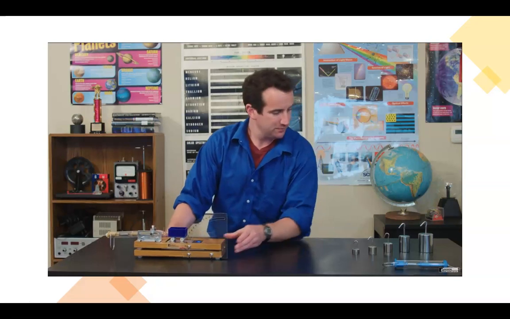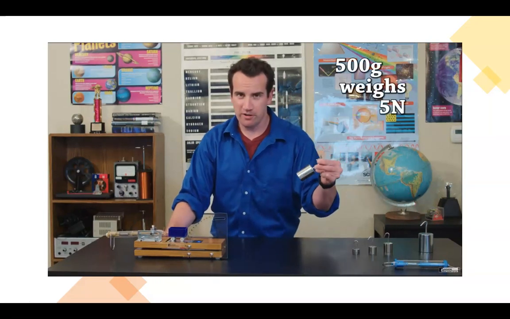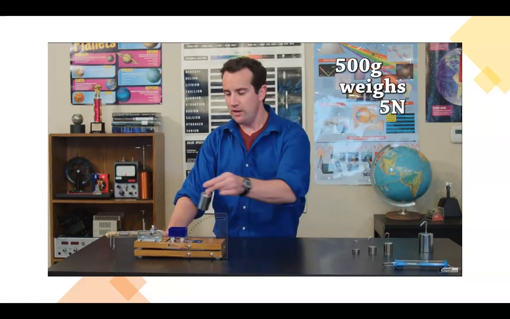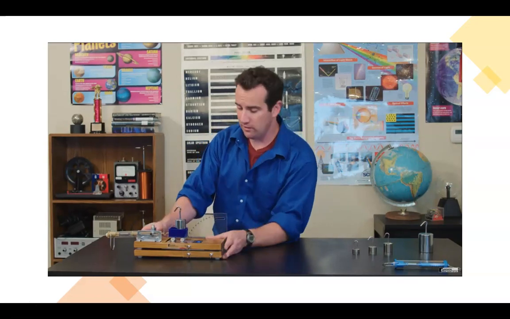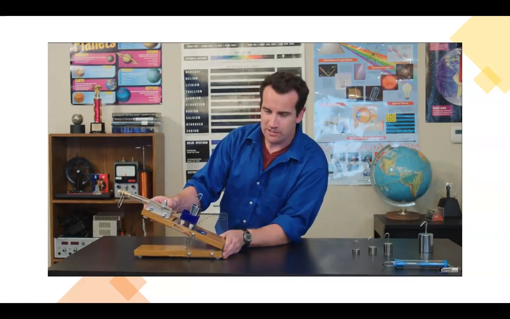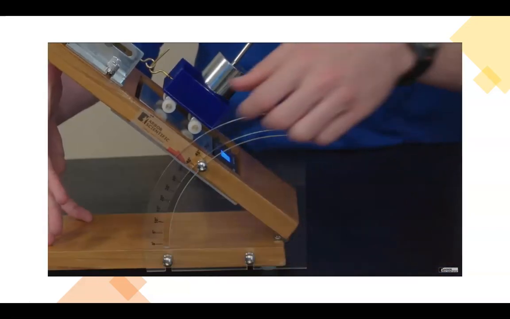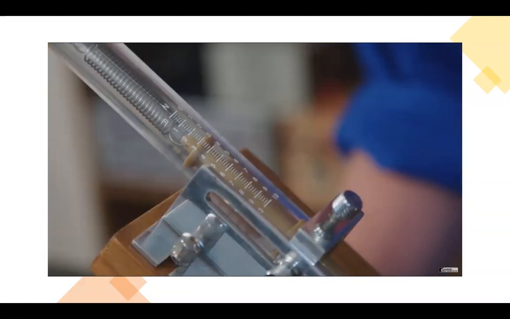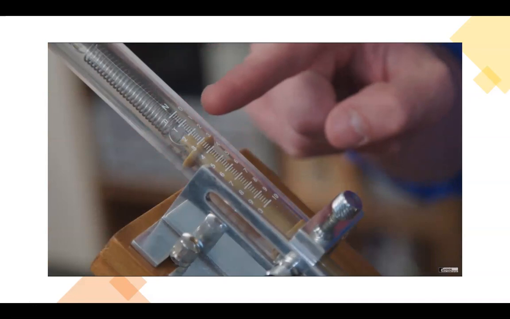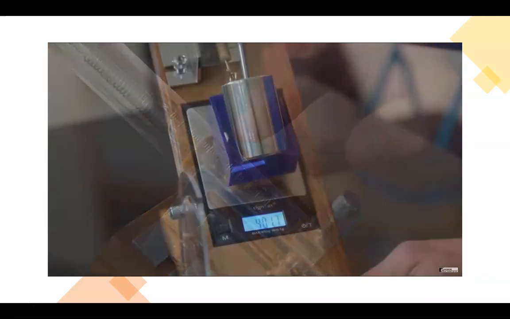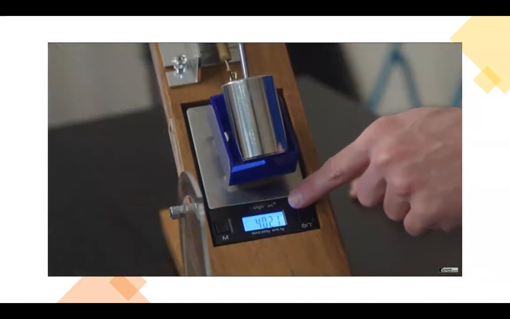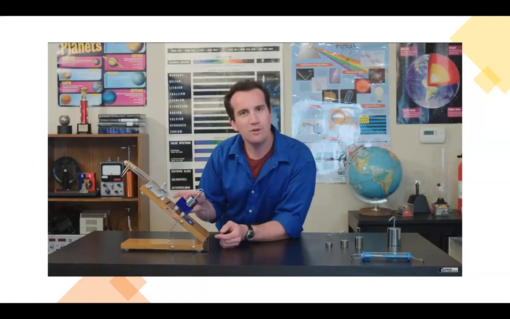Now for an example. I have here 500 grams, which weighs 5 newtons, and I'm going to tilt to an angle of 37 degrees. And now the force downhill is 3 newtons, and the normal force is 4 newtons. But of course it is.